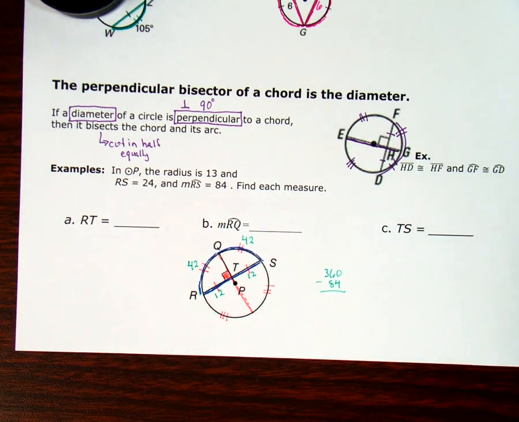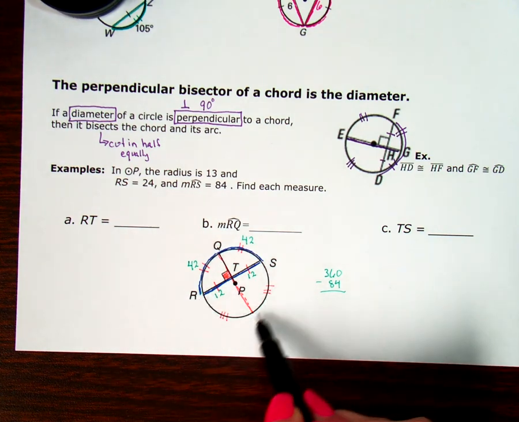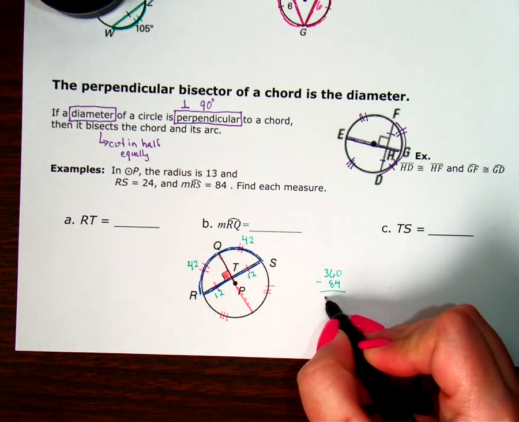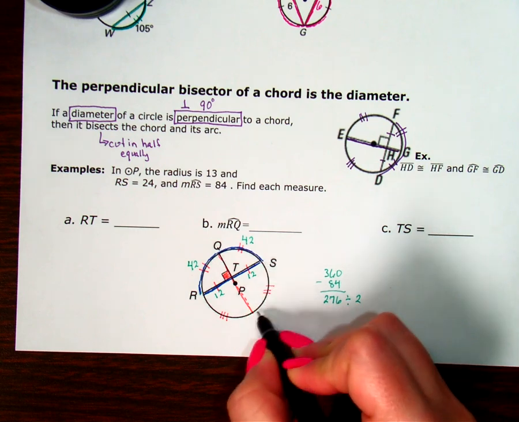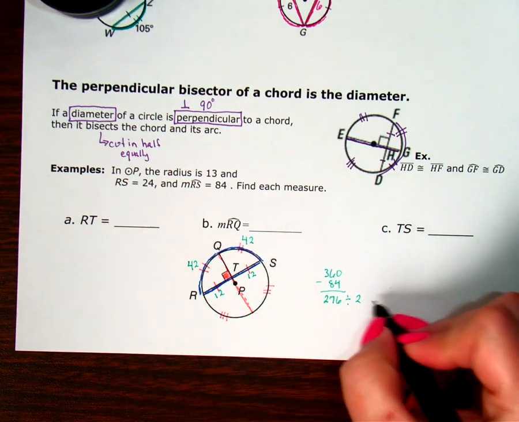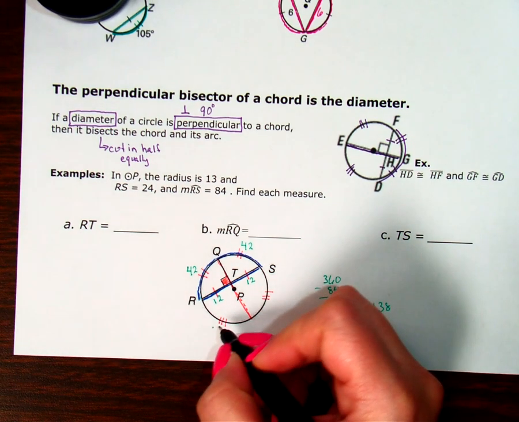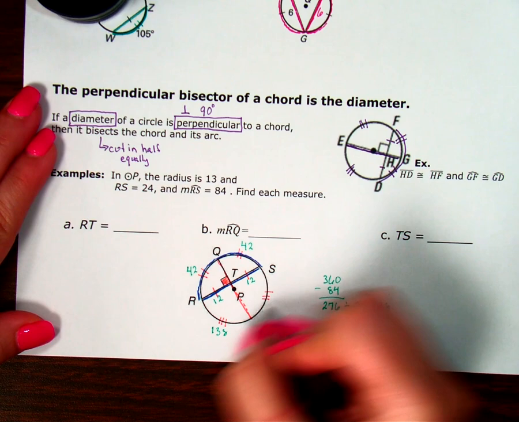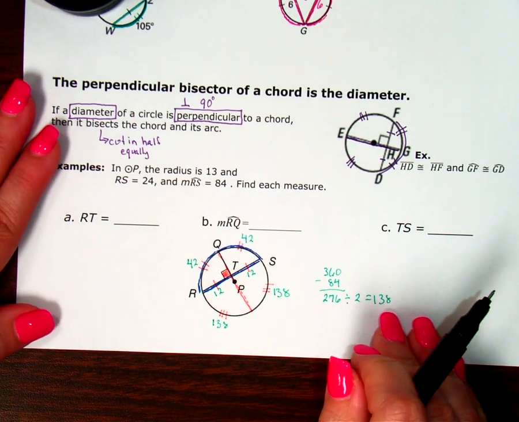If I do that, 360 minus 84 is going to tell me that this whole major arc here is 276. And then if I divide that in 2 for this piece and this piece, I get 138. So this piece here is 138, and this piece here is 138. Now, is that the only way I could have done that?